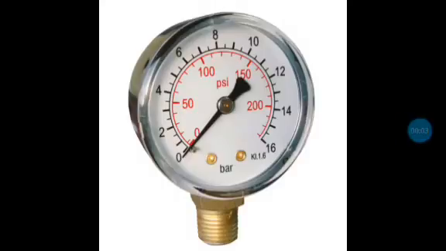Pressure is also another derived physical quantity which is measured by pressure gauge. It is shown here. It measures in two units, pounds per square inch and in bars. This is a pressure gauge that helps us measure air pressure and fluid pressure in general.